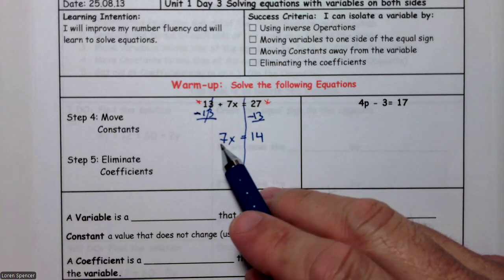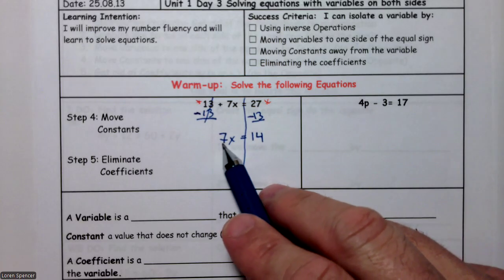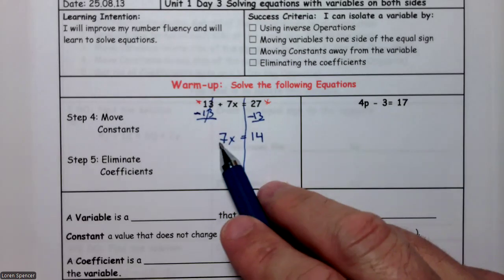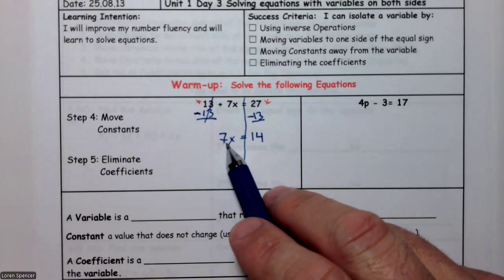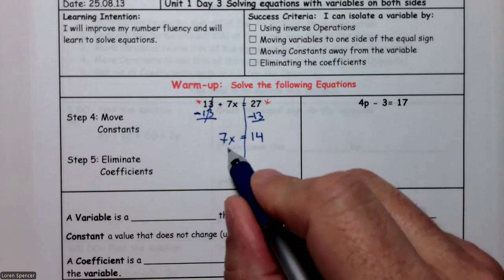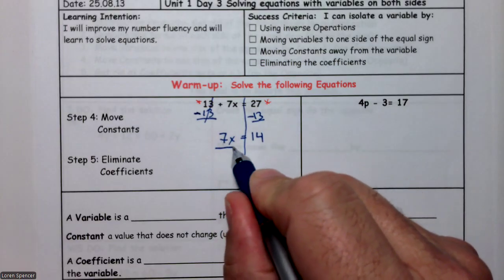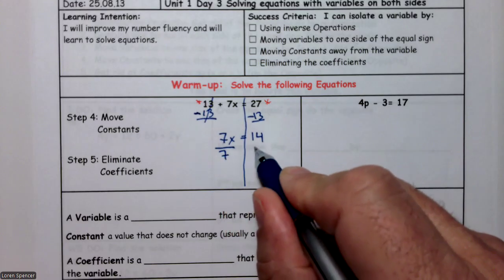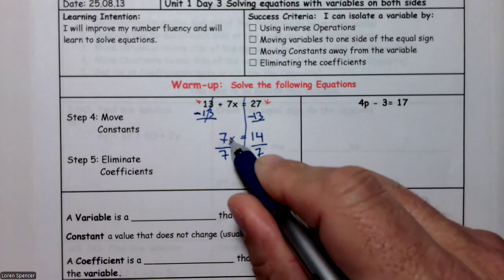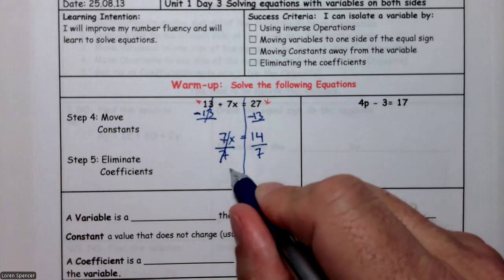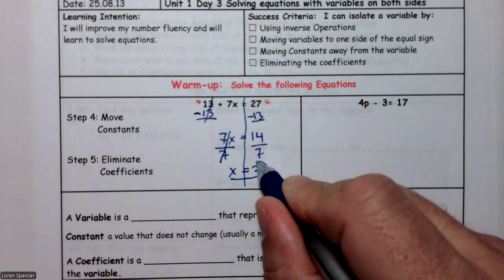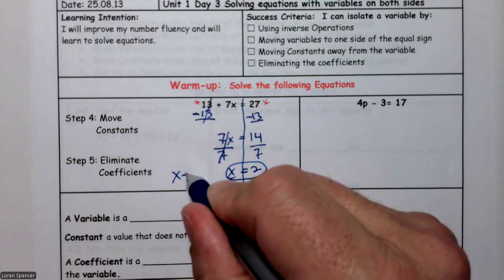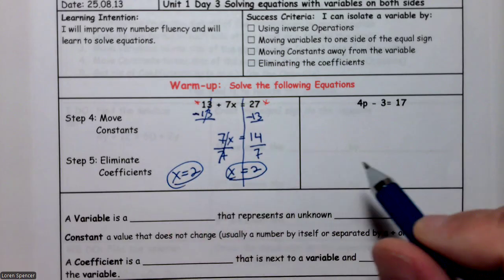All right, now we have a coefficient. This number in front of the variable is the coefficient, and coefficients multiply the variables. That's part of our definitions. We'll look at them in just a second. So the opposite of multiplying is dividing. We just use a little fraction line for division. So this crosses out, and this becomes 14 divided by 7 is 2. My answer is x equals 2.